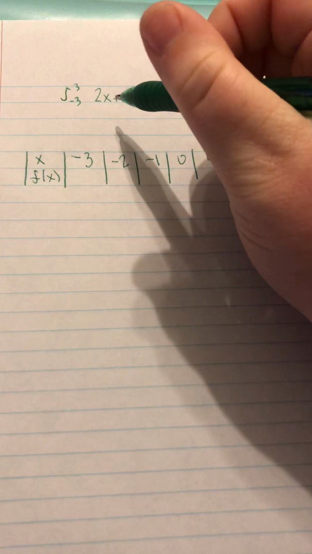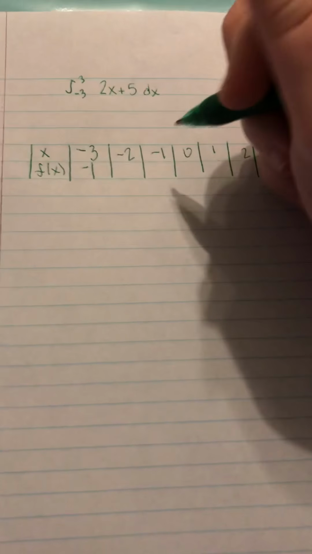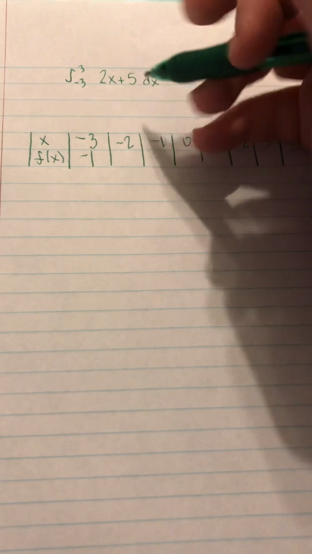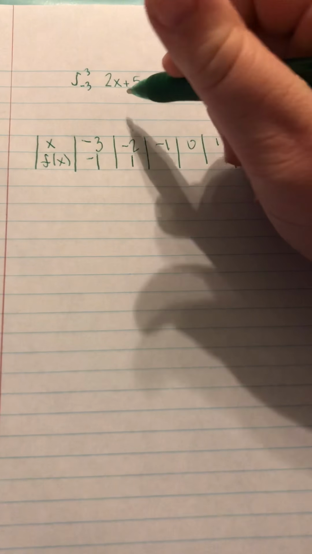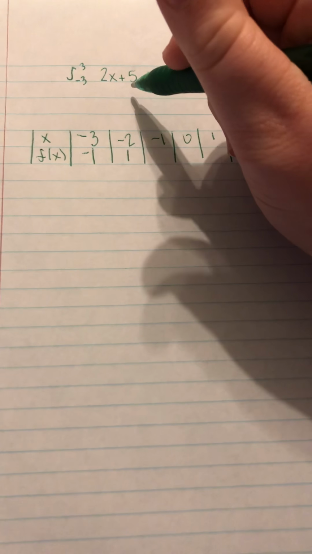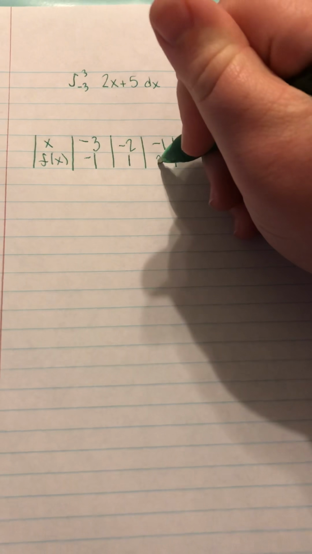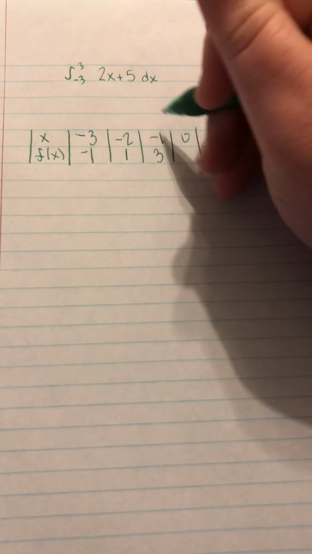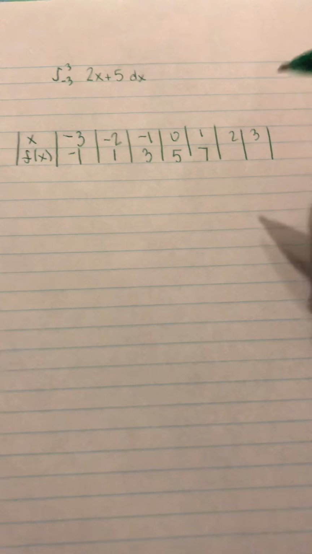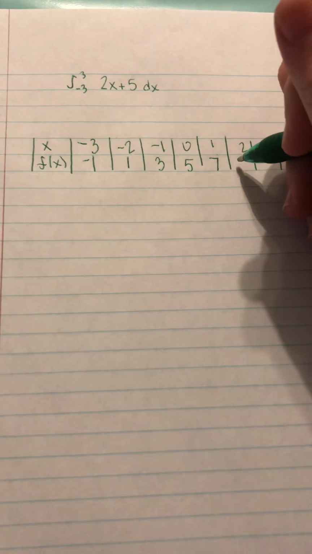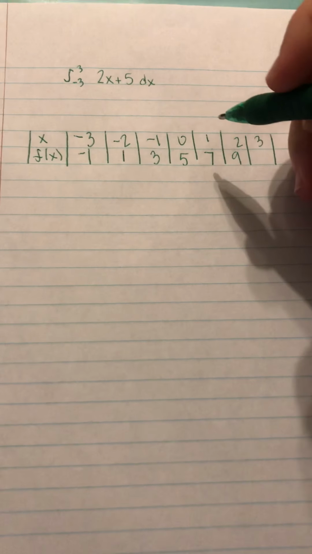So -3 times 2 is -6, plus 5 is -1. Then -2 times 2 is -4, plus 5 is +1. And then -1 times 2 is -2, plus 5 is 3. And then when you put 0 in, we get 5. 1 times 2 plus 5 is 7. 2 times 2 is 4, plus 5 is 9.